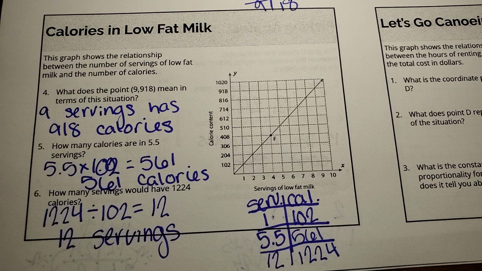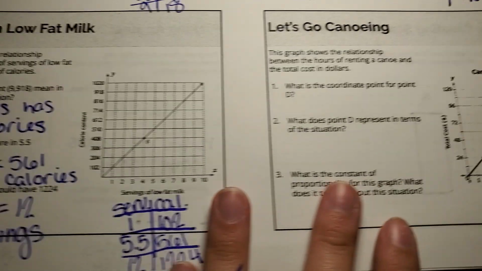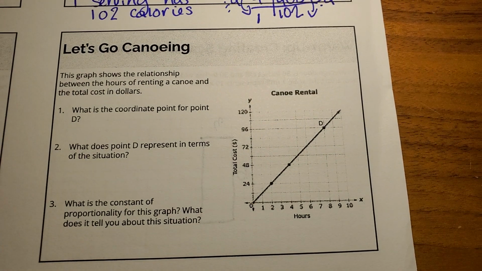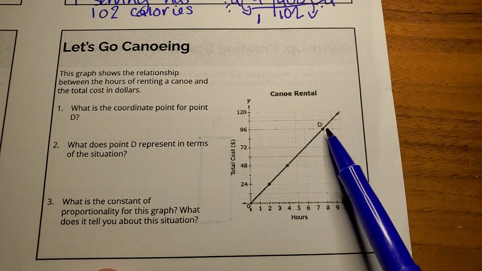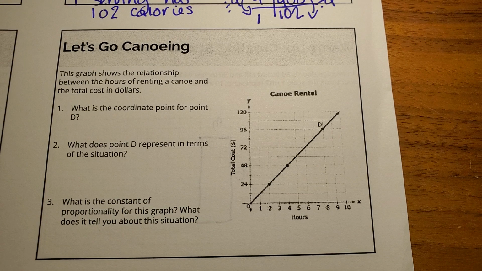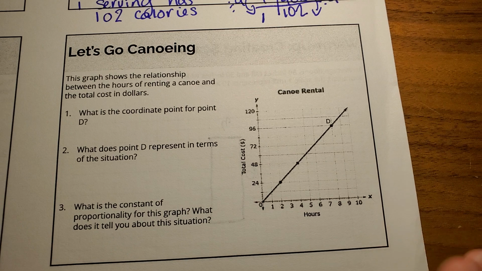All right, now let's go ahead and move on to our next slide. Let's go canoeing. So you can rent a canoe at a place, and this graph shows the relationship between the amount of hours that you rent a canoe and the total cost of renting that canoe. So we're given point D. What is that coordinate point? What does it represent in terms of the situation? What is our constant of proportionality for this graph, and what does it tell you about this situation? Okay, you can tell we're getting repetitive. So go ahead, try this slide, come back to me once you're ready.